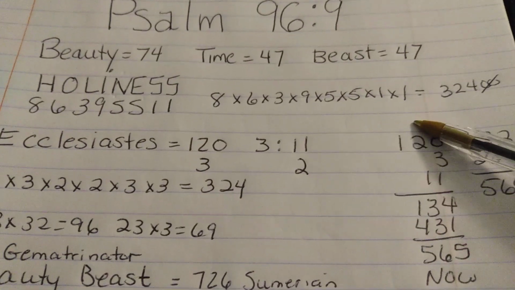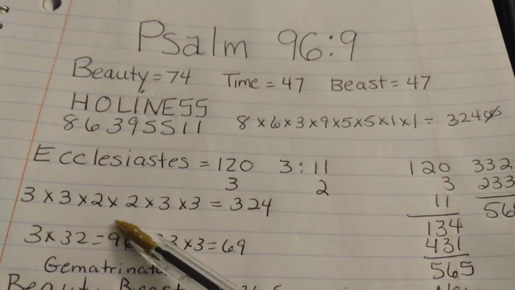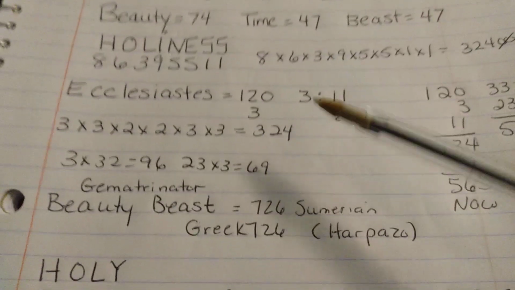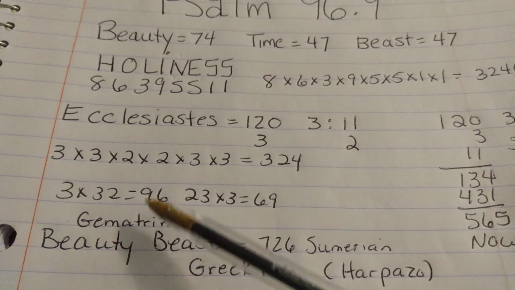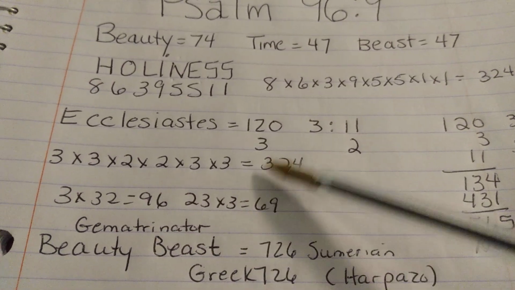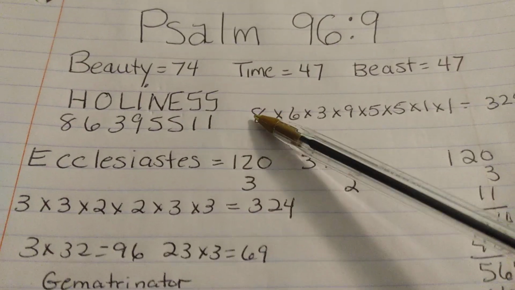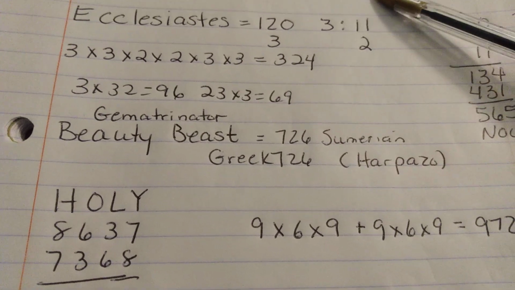And if you want to get to 324, you can just do this. 3 times 3 times 2 times 2 times 3 times 3 is going to equal 324. And if you want to get to 6996, you can do this. 3 times 32 is 96. Going backwards, 23 times 3 is 69. So it all has to do with the beauty of holiness. That there's going to be no time. That God's going to rescue us from time.